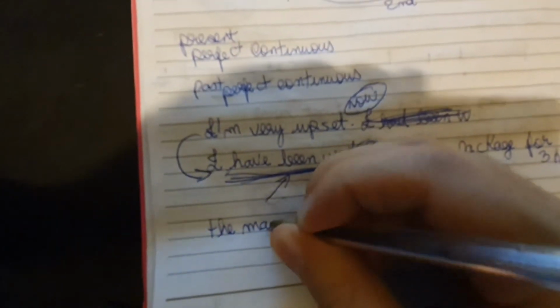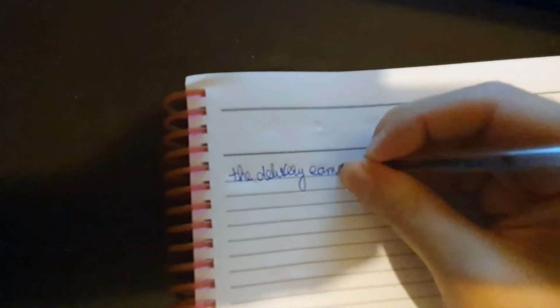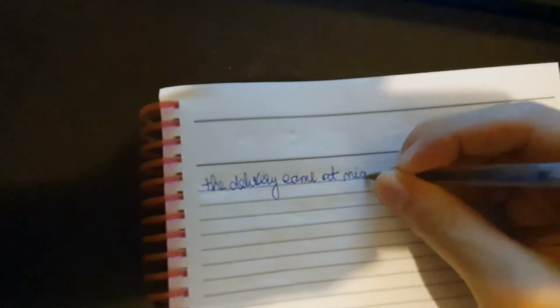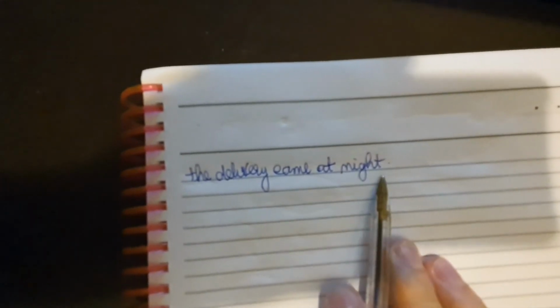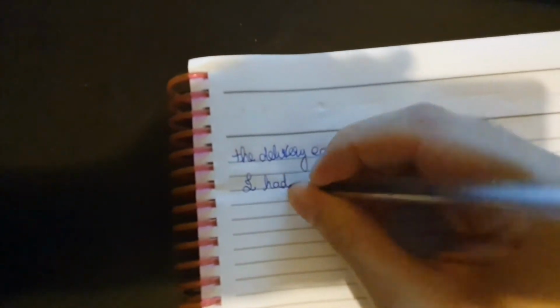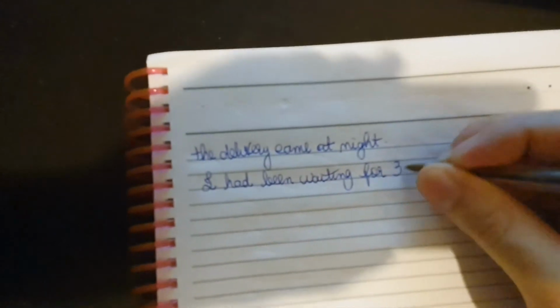The mail. No, that's right. Another thing, another example. The delivery came. The delivery came at night. Okay, I was waiting for the package to arrive. The delivery came. Then what? I had been waiting for 3 hours. So you see the example is different.